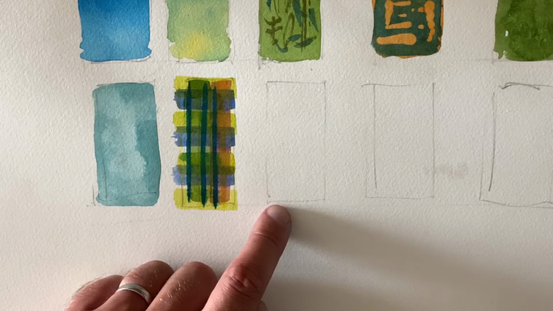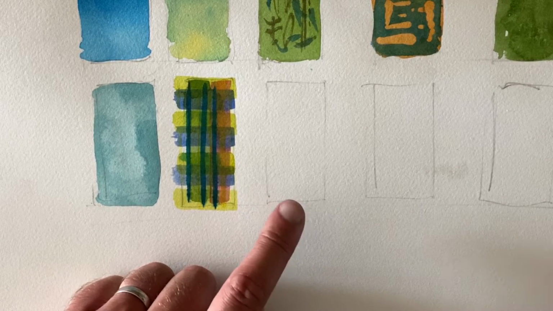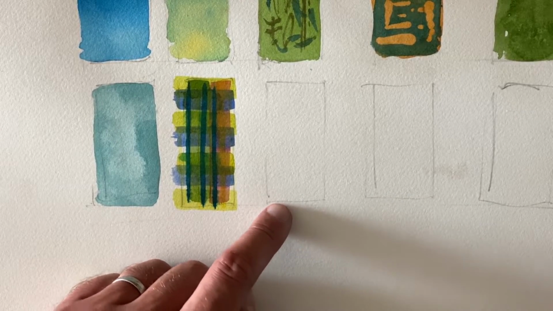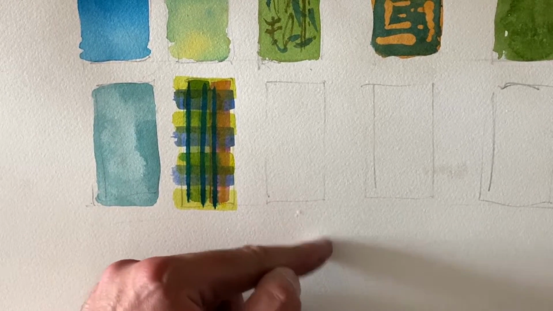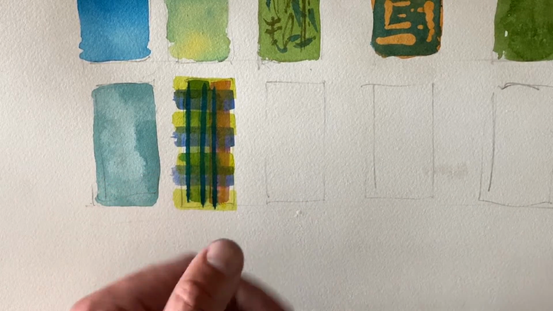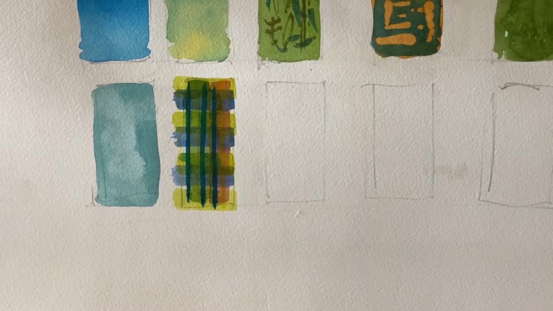The next one is going to be a dry brush technique. So it's exactly what it says on the tin. You're just going to use a dry brush, and you're going to see the effect of when placing the paint over the top of the textured paper, hopefully you should get a really quite a nice textured look to it.